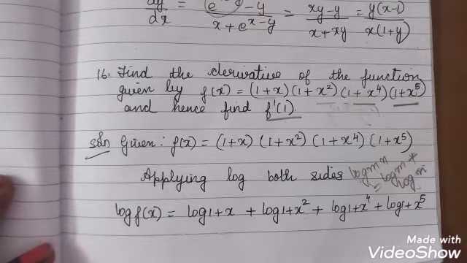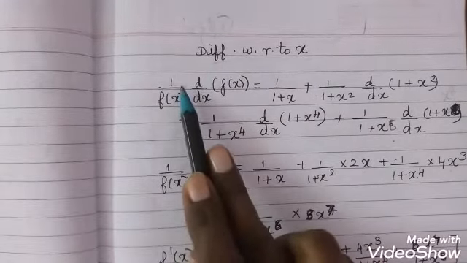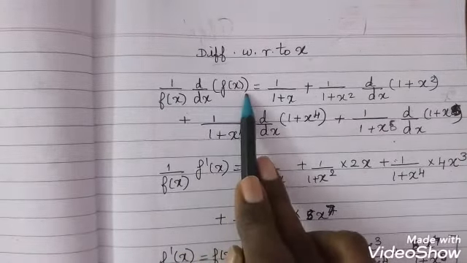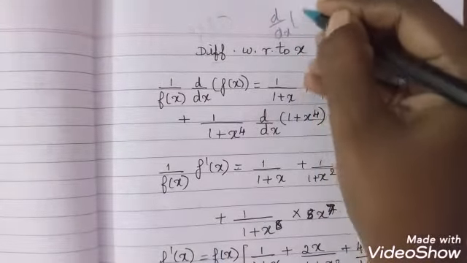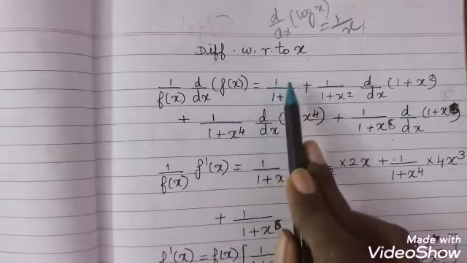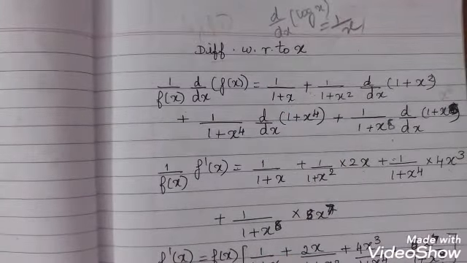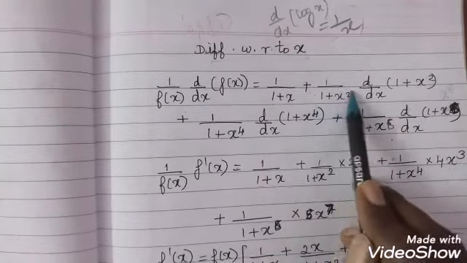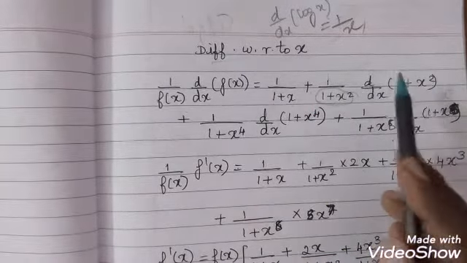Now, I will have to differentiate it with respect to x. So, differentiating it with respect to x, what will you get? Log f of x is what? 1 by f of x into d by dx of f of x you will get, which is equal to differentiation of log x. You know what is differentiation of log x? It's nothing but 1 by x, you all know here. So, I can write it as 1 by 1 plus x plus log of 1 plus x squared. When you differentiate that, what will you get? 1 by 1 plus x squared into d by dx of this 1 plus x squared. Don't forget to write that, it's the chain rule.